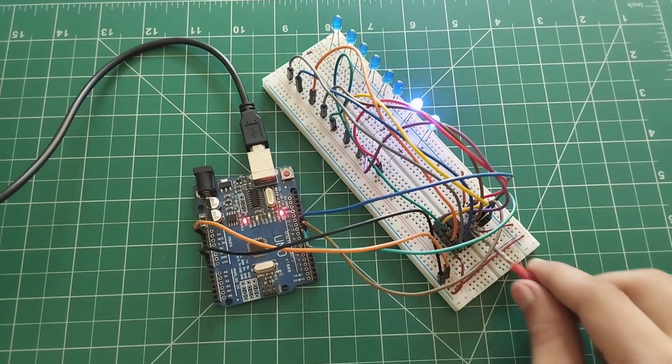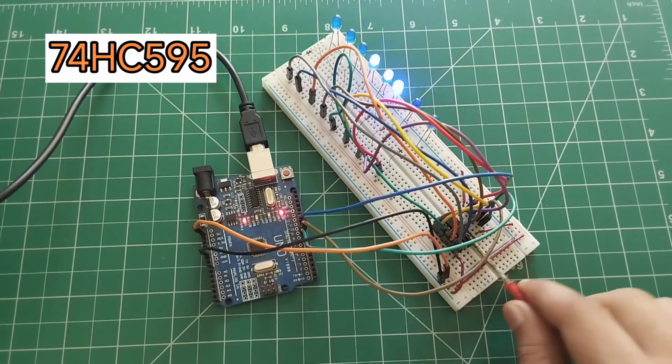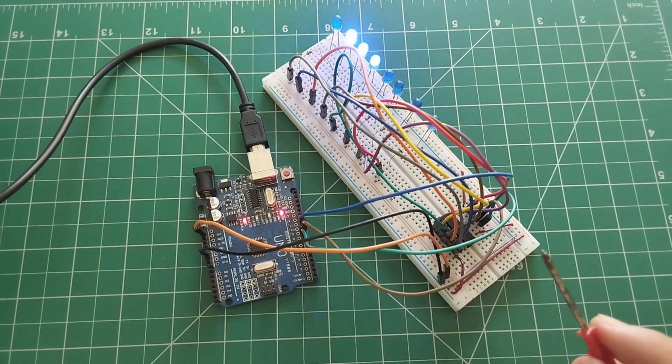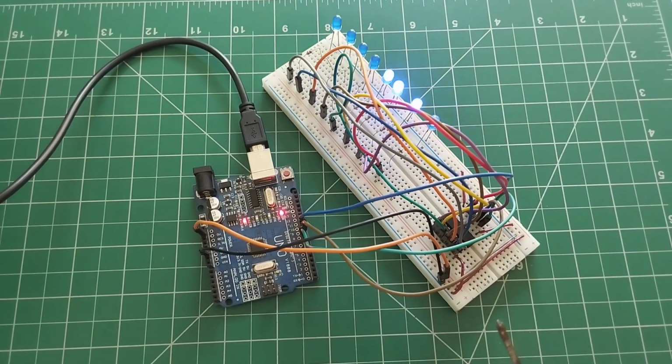Hi friends, in this video I am going to show you one more application of this 595 shift register IC to create this smoothly moving LED effect using the concept of bit shifting and PWM technique. And note that I am going to use software PWM in this video, not hardware PWM. So let's get started.